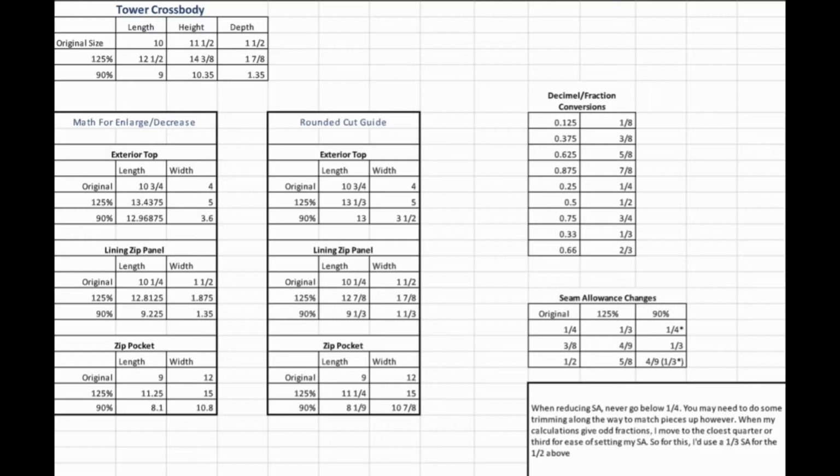But as you can see, we get some decimals that are not pretty and not easy to translate into the rulers that we deal with that are eighths and quarters and thirds. It just doesn't work when you have 13.4375. And this is what happens when you increase things. So you're going to have to do a little bit of rounding.